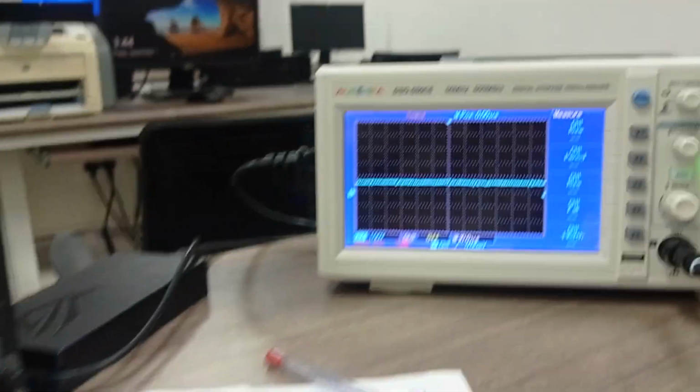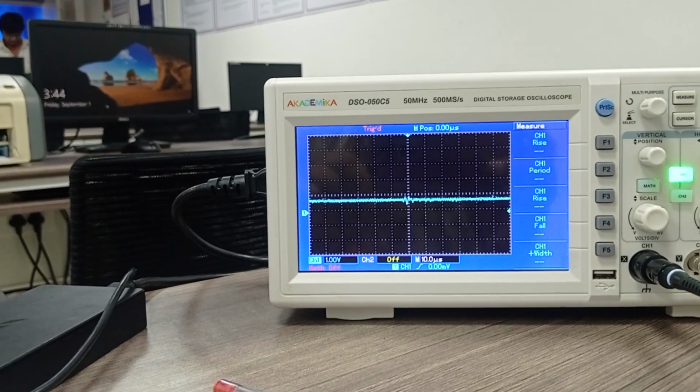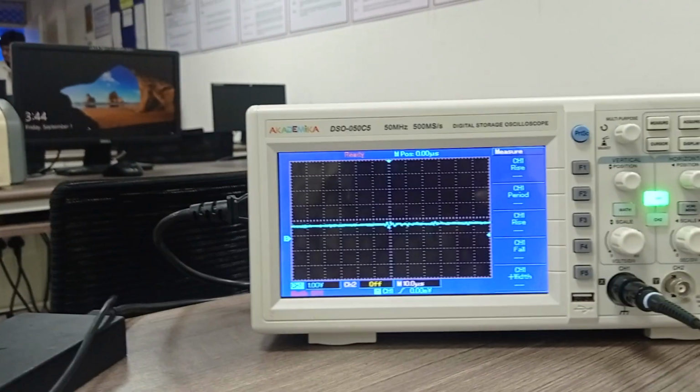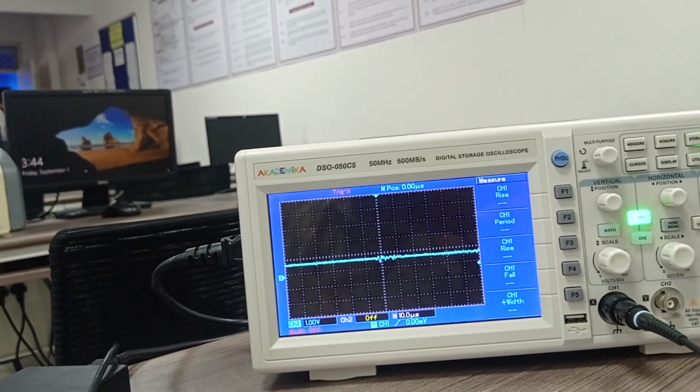Okay, so that is our simple ADPLL transmitter, an FSK transmitter and receiver based on ADPLL. Okay, let me show you the changes again.